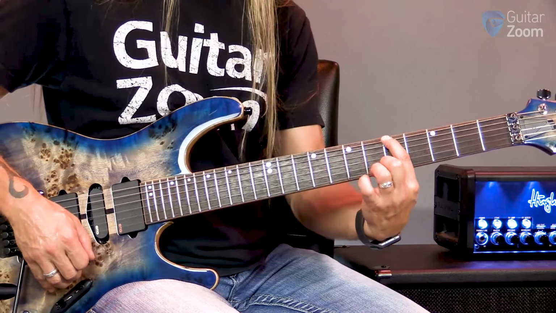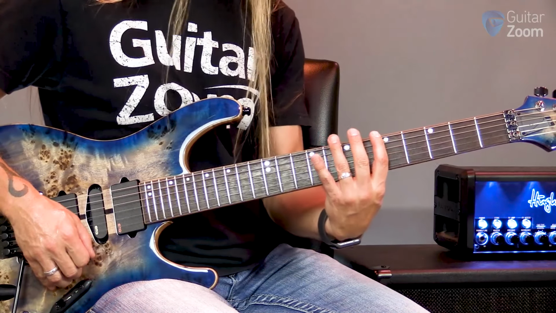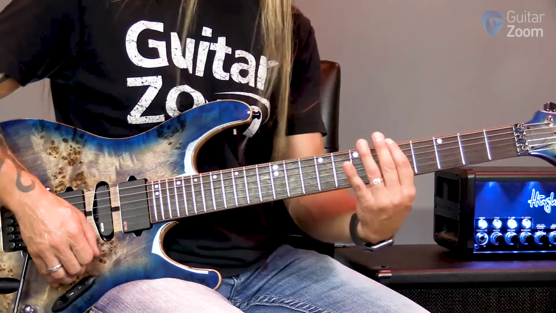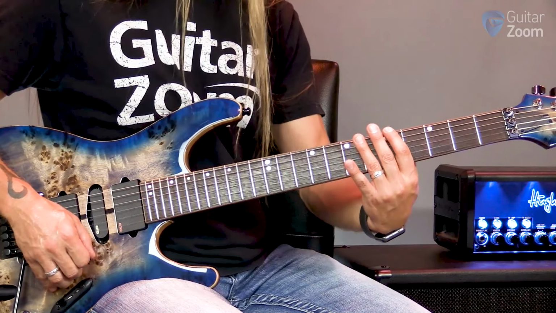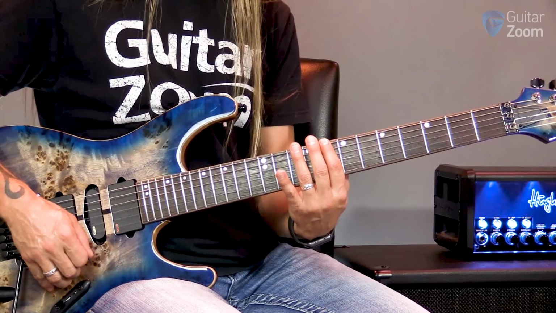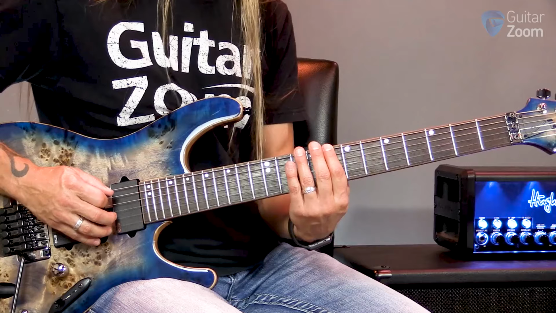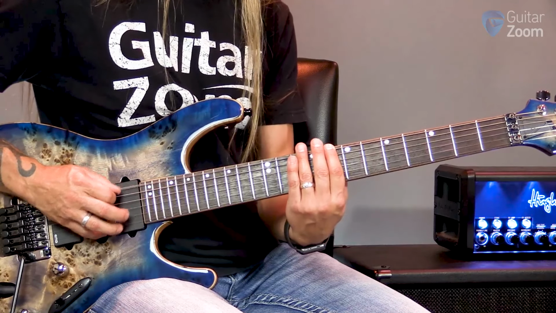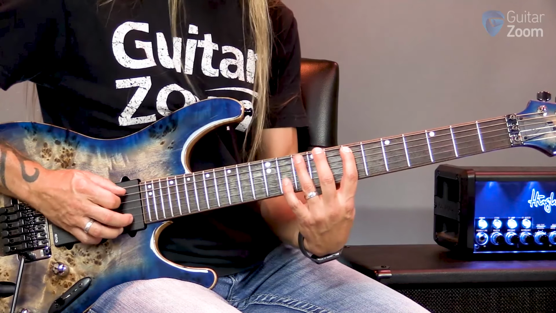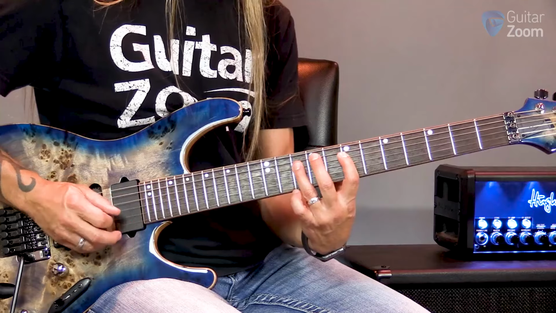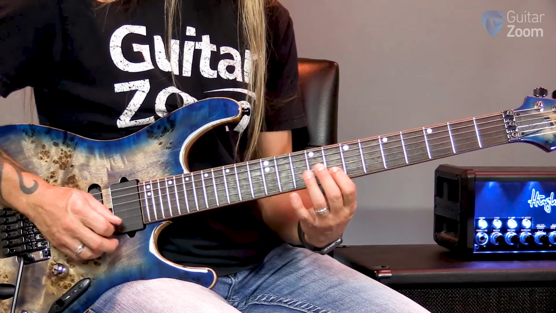Well, same notes, and I can move up into another what we call position and play those same notes. So here you'll notice I started on A. Well, when I move up, I'm no longer going to start on A because I'd have to stay here the whole time to do that. So what I'm going to do is move up and start on the second note, which is C. And I'm going to play the exact same notes. C, D, E, G, A.